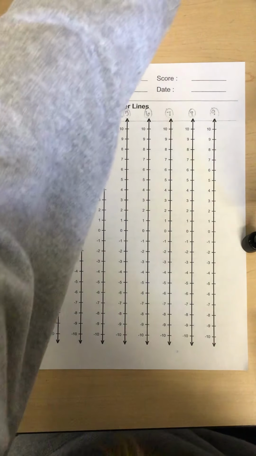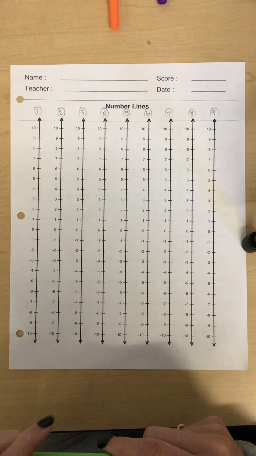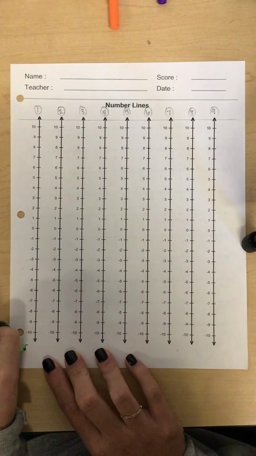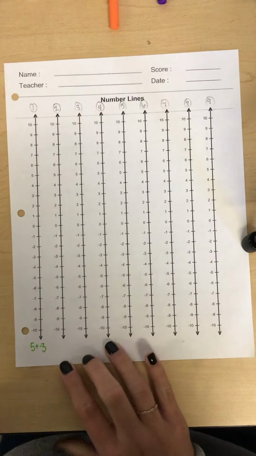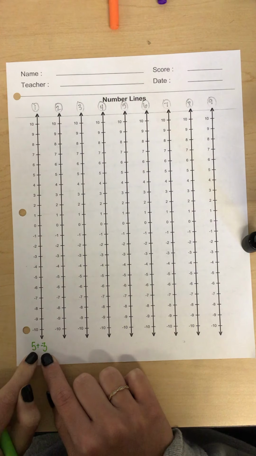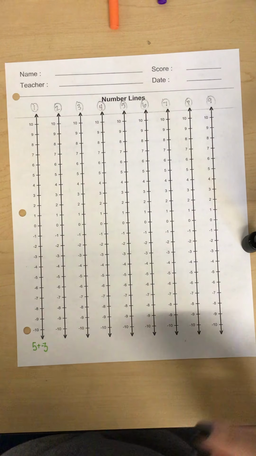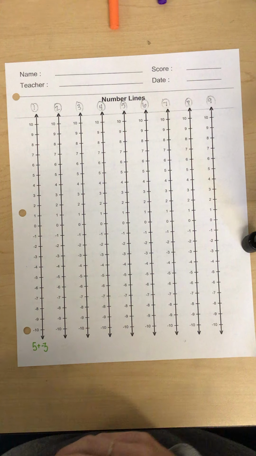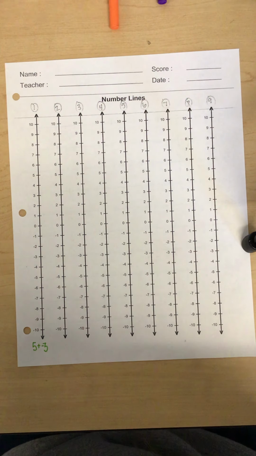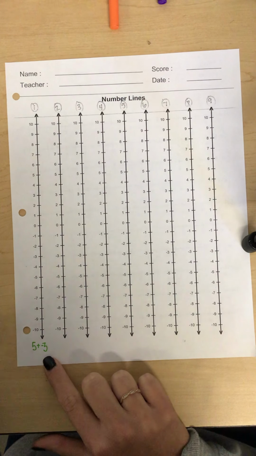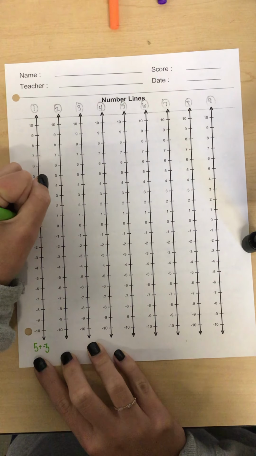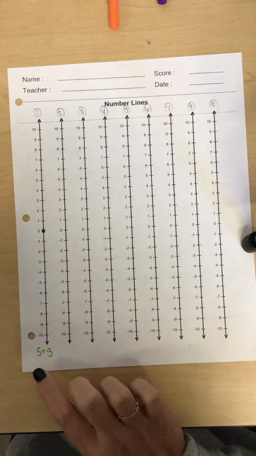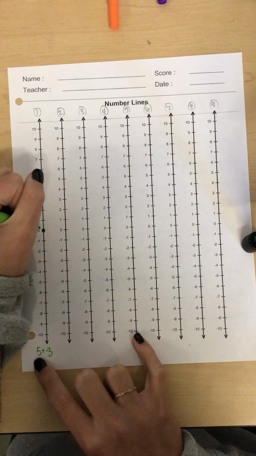Alright, so our first problem is going to be 5 plus -3. These are integers because they're whole numbers and they're opposites, okay? So we have positives and we have negatives. And now we need to model what is happening with this math. The first thing we're going to do is start at 0. We're going to start at 0 every time. And we're going to add 5.